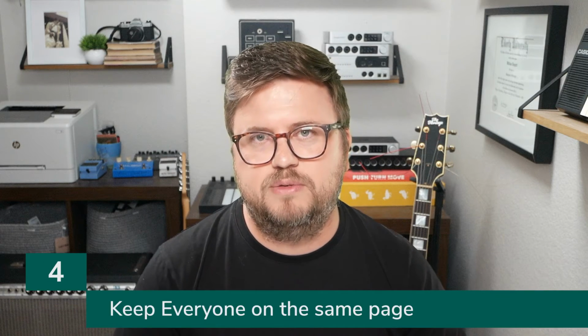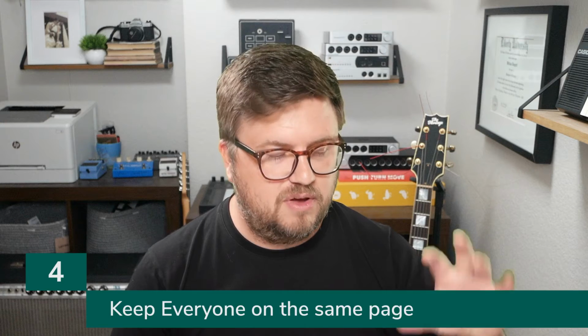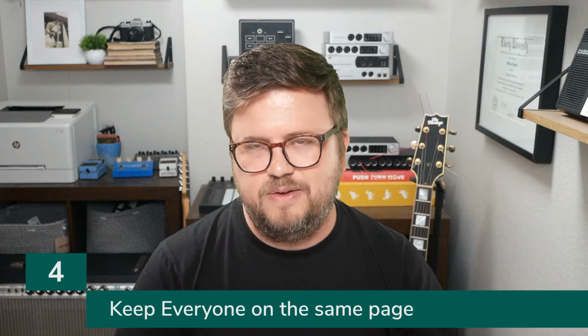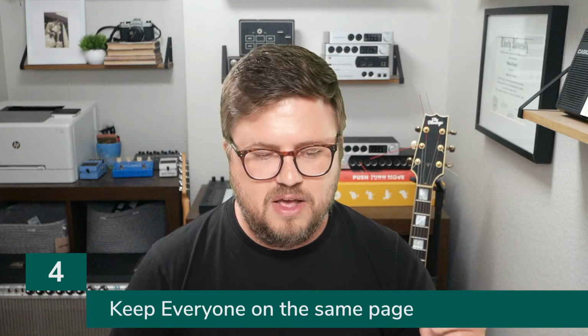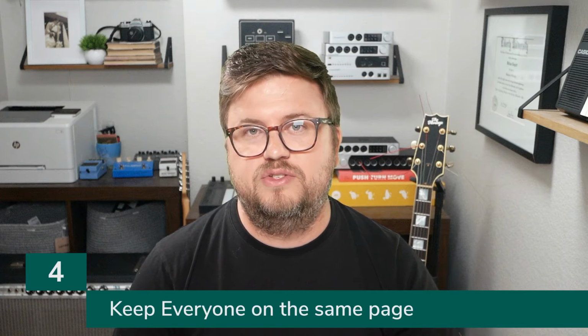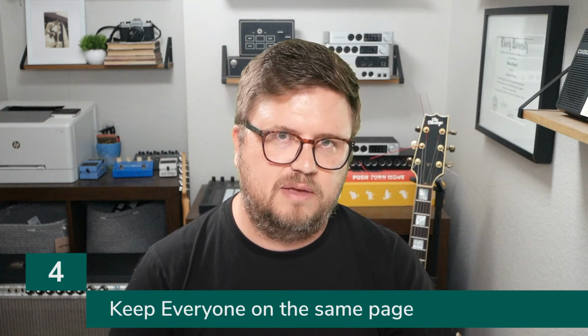Number 4, and this is maybe one of the most important things, we kind of mentioned this briefly at the beginning: it's going to keep everyone on the same page, particularly in those transition moments. Again, we go from a big song to a small song. We don't need someone counting in, but we're going to hear the click and we're going to hear 2 measures and everyone's going to be on the same page.